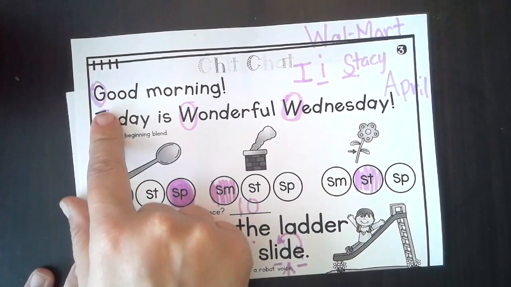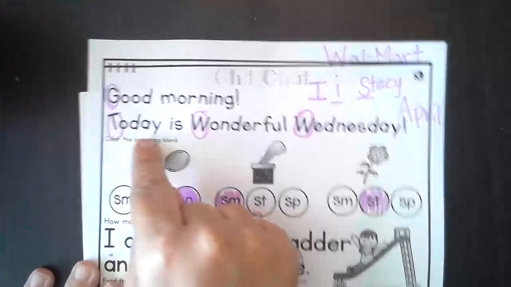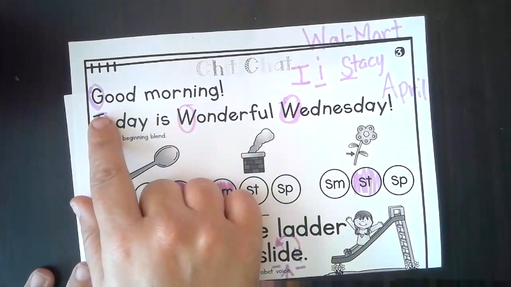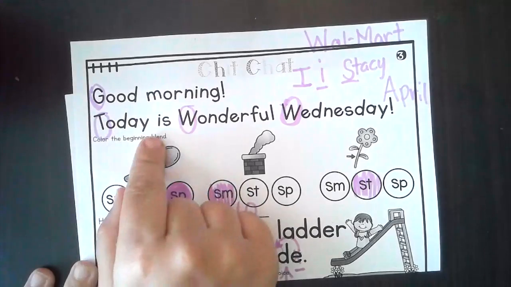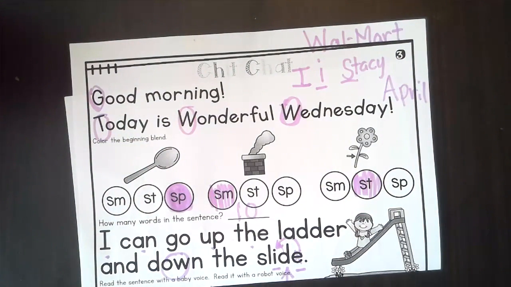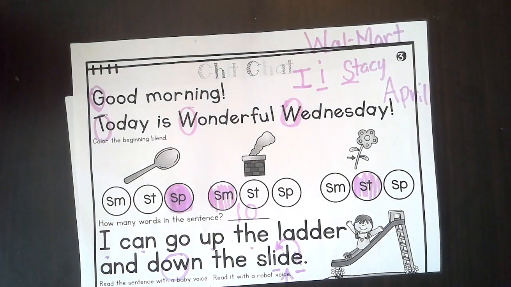So let's go ahead and put our finger on G and we're going to read the sentence. Good morning. Today is wonderful Wednesday. If I look at the G for good and the T for today, I notice that those are uppercase letters. And I know that they're uppercase letters because we start sentences with an uppercase letter. I noticed that the W in Wednesday is also uppercase because Wednesday is a day of the week and we also make days of the week uppercase.